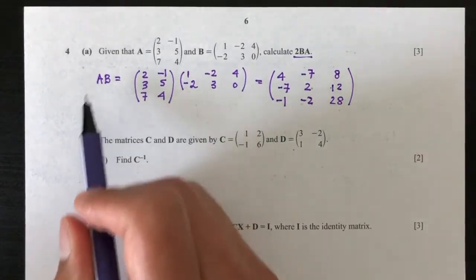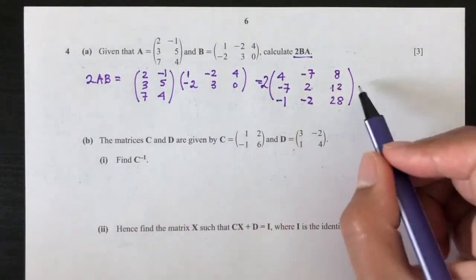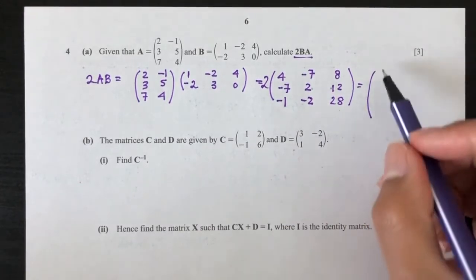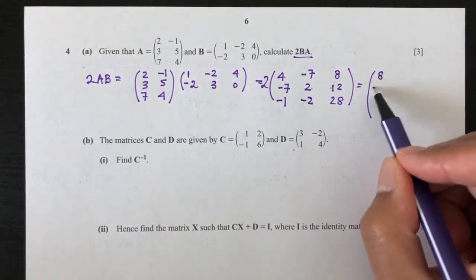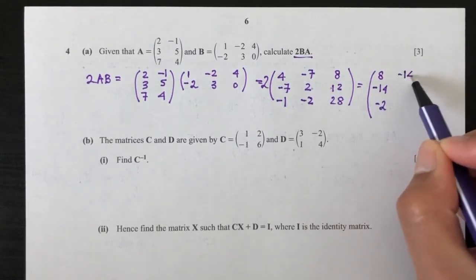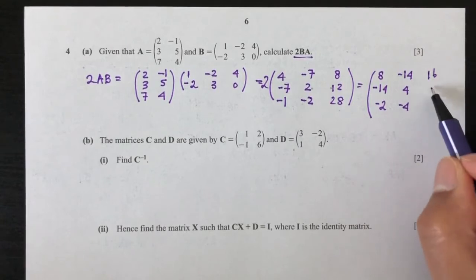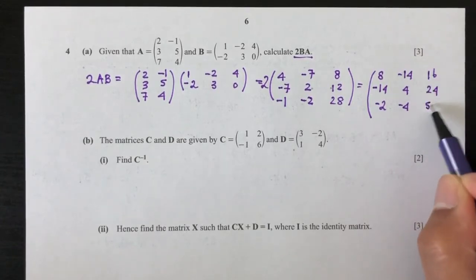That is AB. Now to find 2AB, we have to multiply this by 2. That should give you all the values times 2. So 8, minus 14, minus 2, minus 14, 4, minus 4, 16, 24, 56.